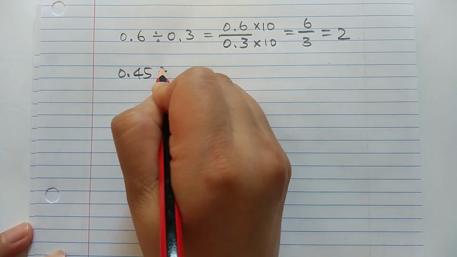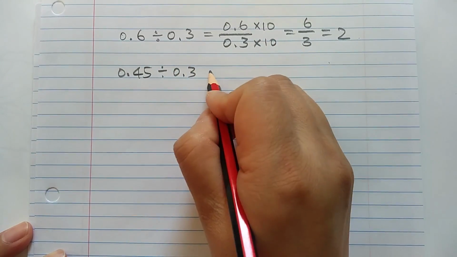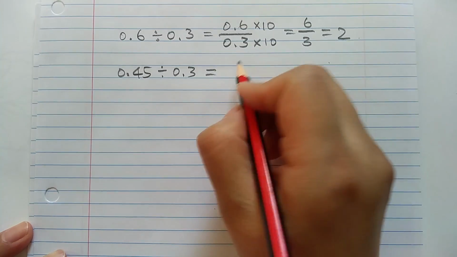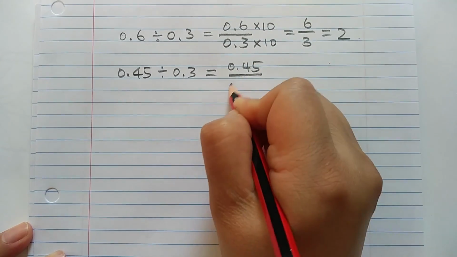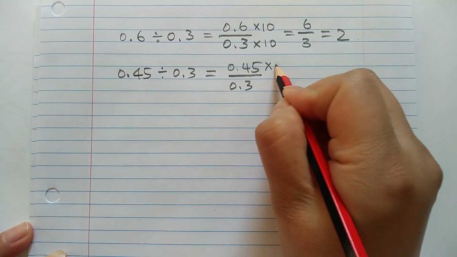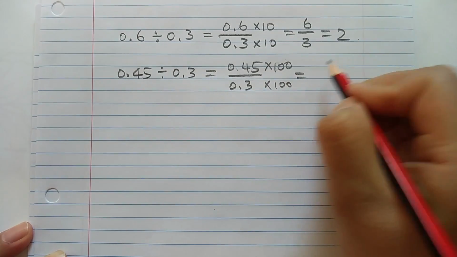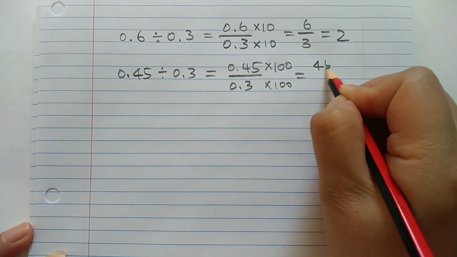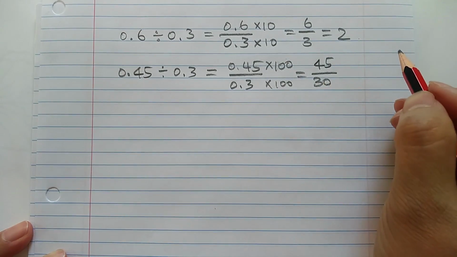0.45 divided by 0.3. 0.45 over 0.3. Let's multiply top and bottom by 100. You get 45 for the top and 30 for the bottom.